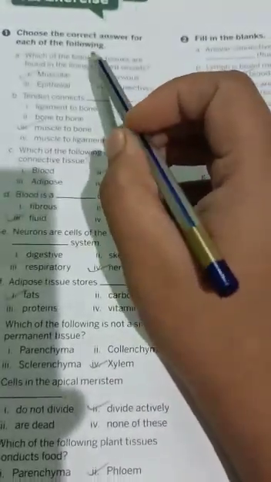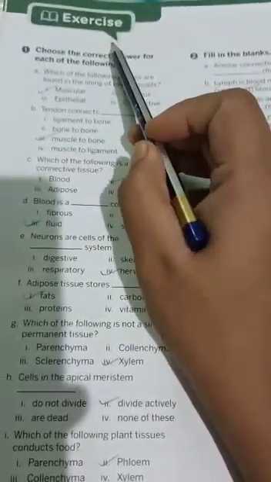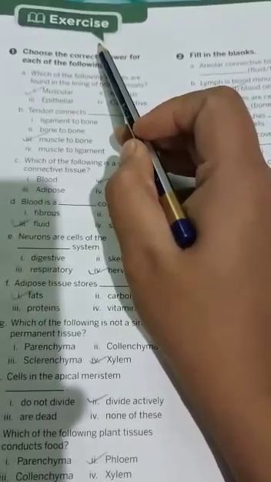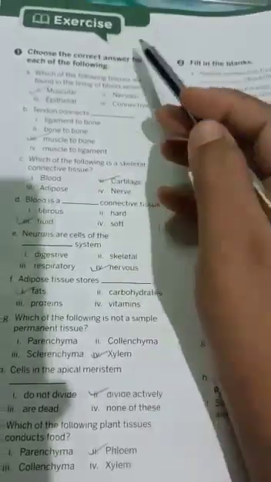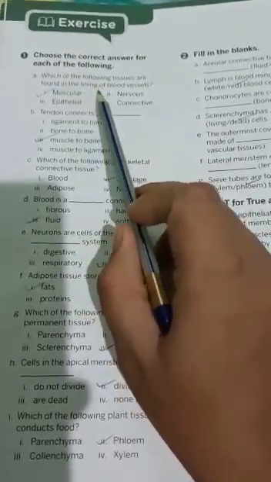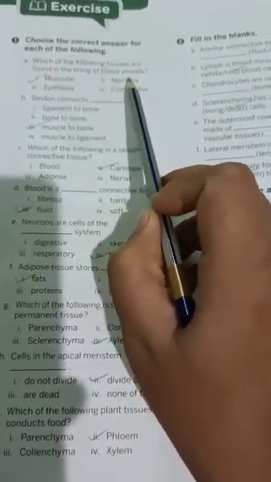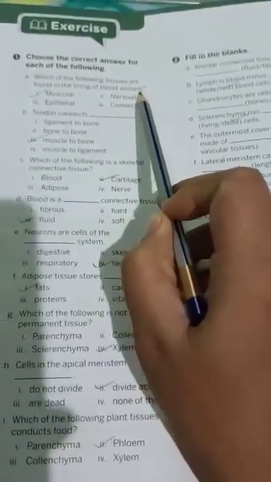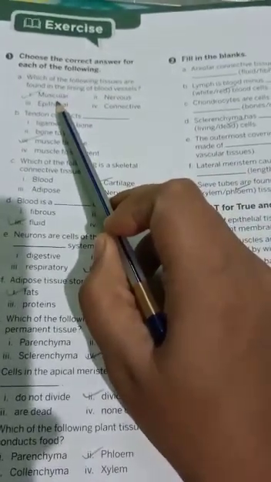Hello children, let us discuss the exercise of chapter 1, Tissues, of standard 7 biology book. First of all, choose the correct answer. Which of the following tissues are found in the lining of the blood vessels? That should be muscular tissues.